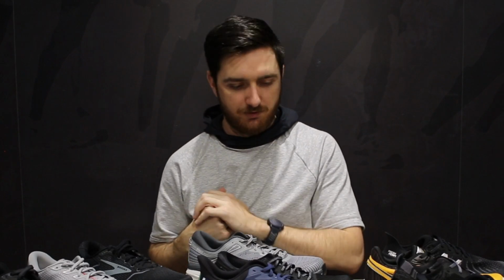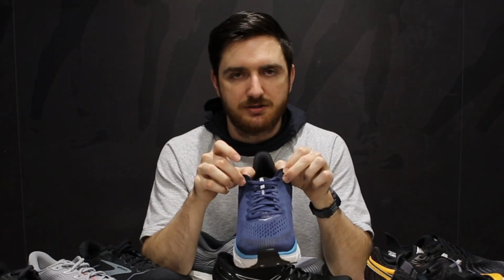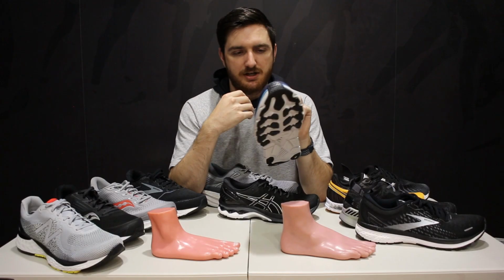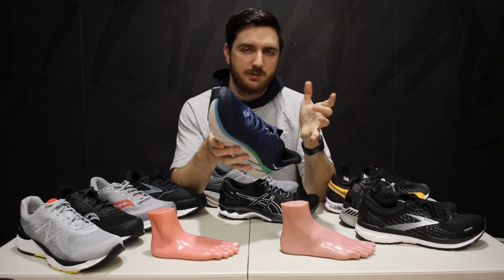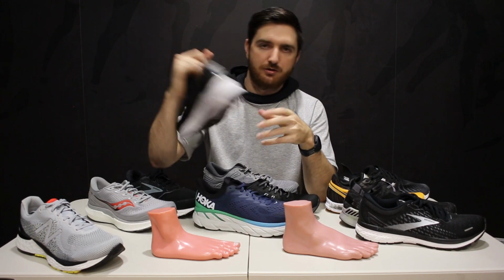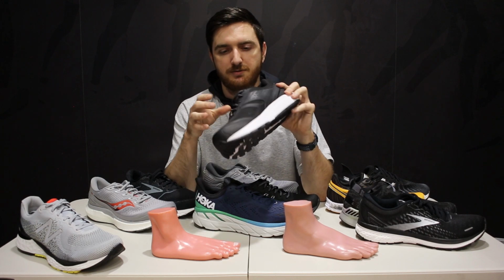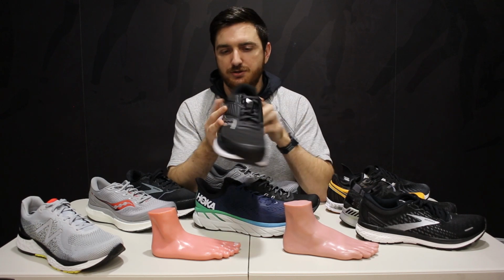Now moving on to your uppers. Most of your neutral uppers, there's not a whole lot that goes on with them. You do have 3D printing around your eyelet chain. Most of them just have a nice breathable mesh. There's not really any stability aspects in there. Mostly when you come to your motion control shoes, you will have a bit more reinforcement on the medial side of the upper, which helps with pronation as well as supination.